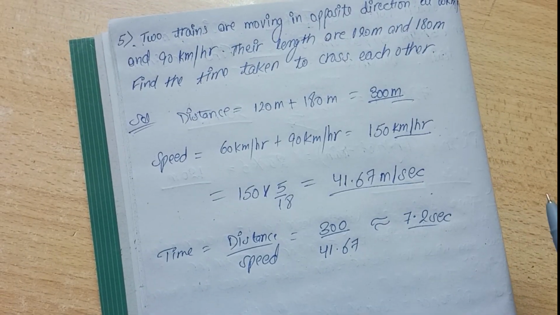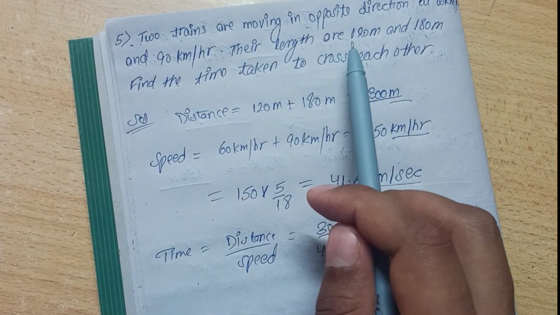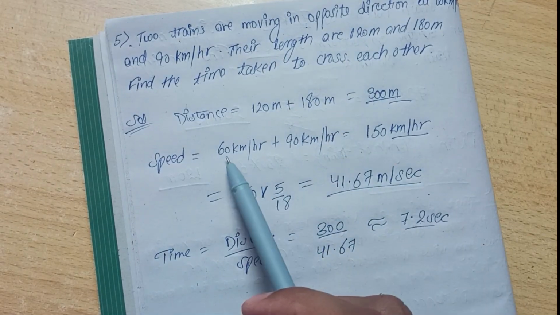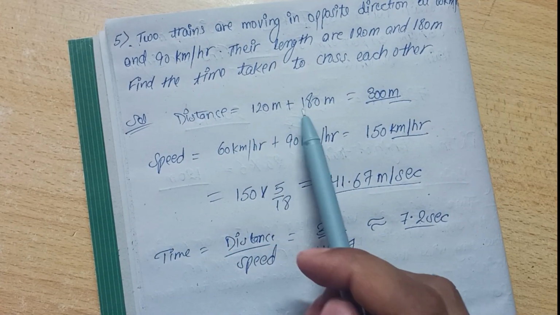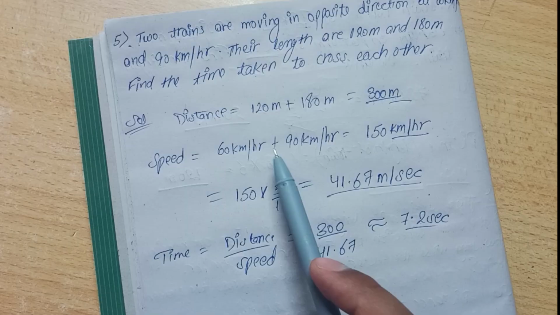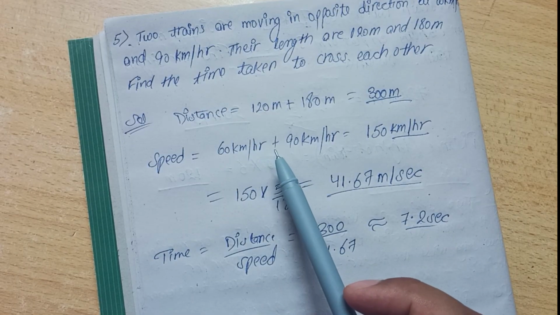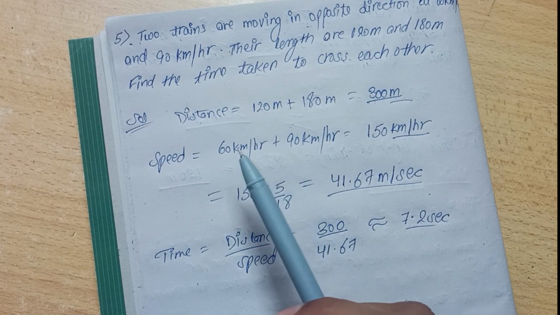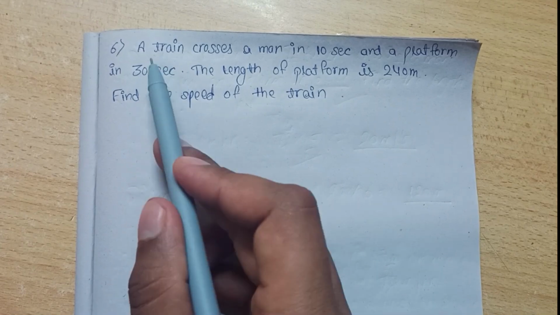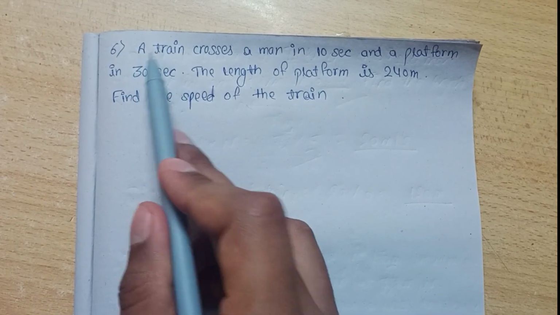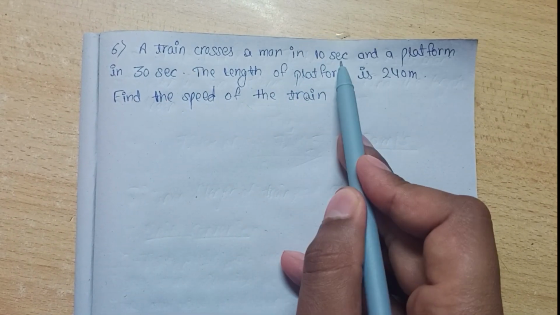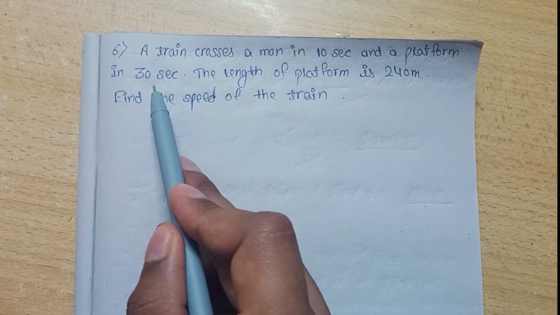The trick in these questions is, if the trains are going in the opposite direction, then we need to add the speeds. If they are going in the same direction, then we need to subtract the speeds. That's so.